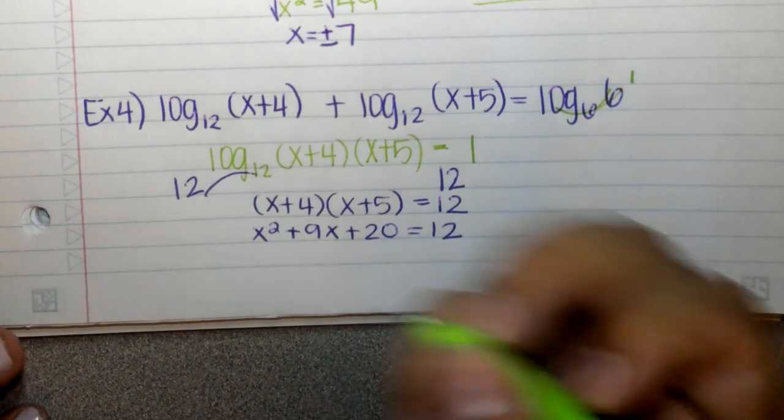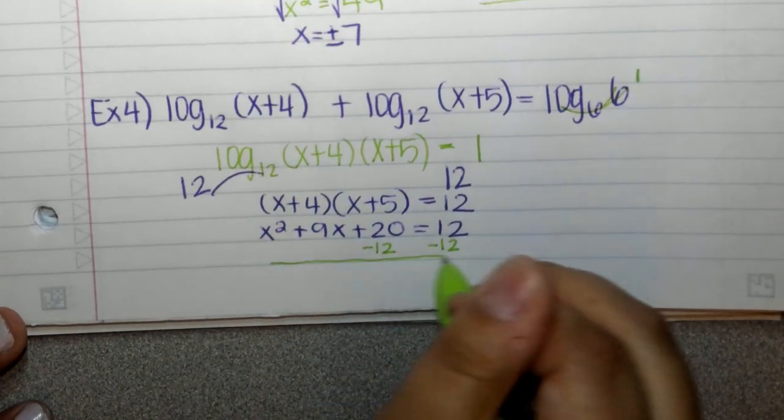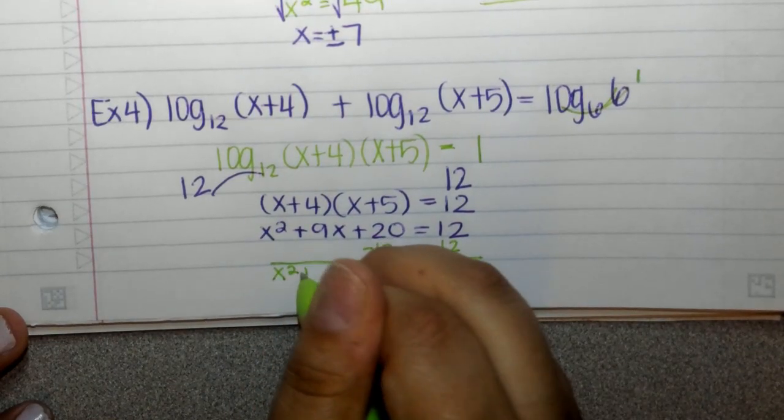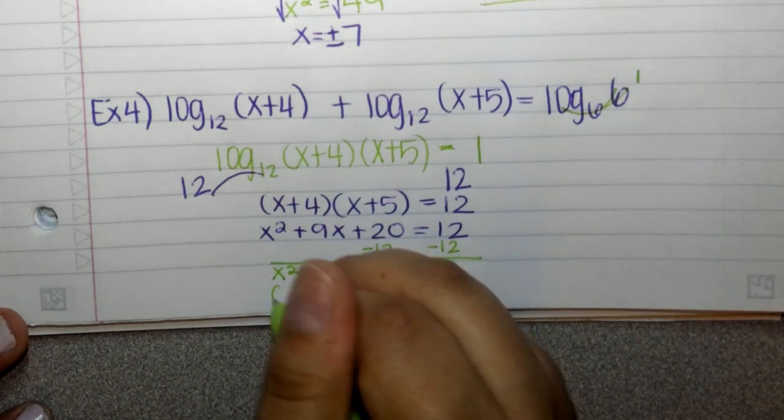And then make it equal 0. Can y'all finish solving this for me?